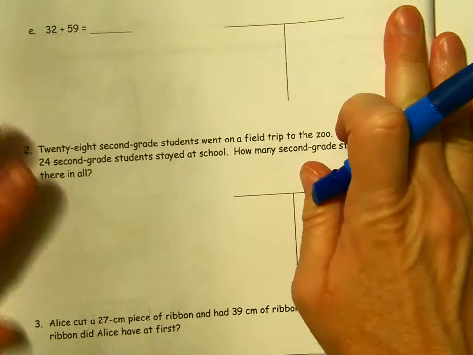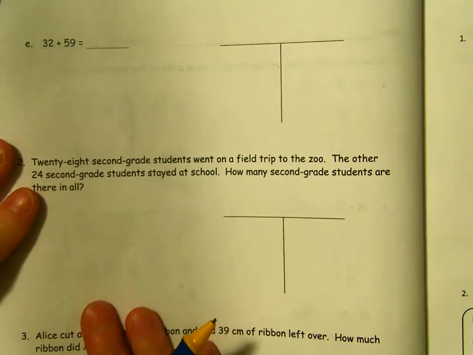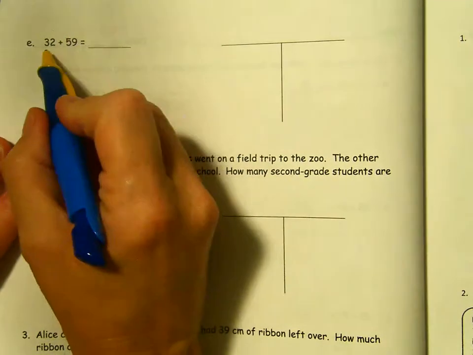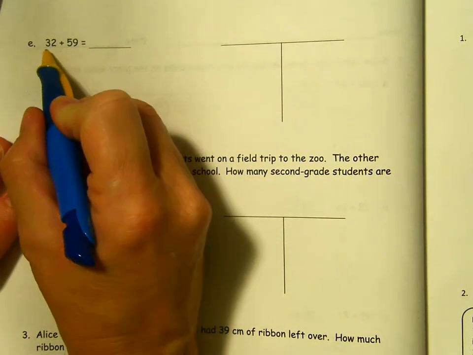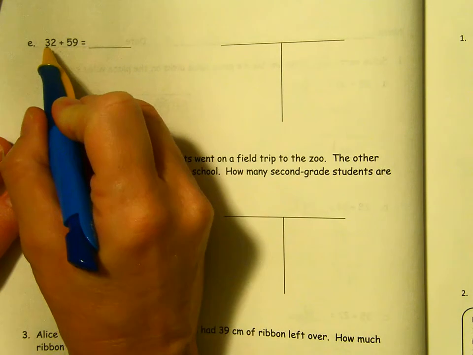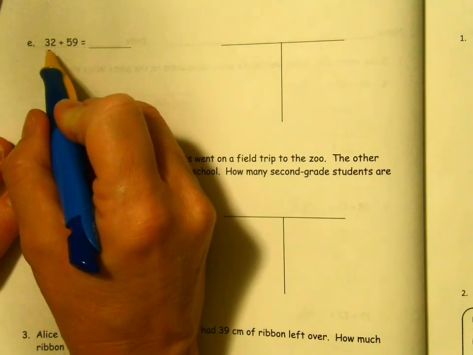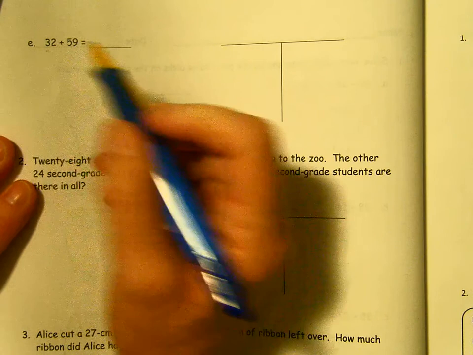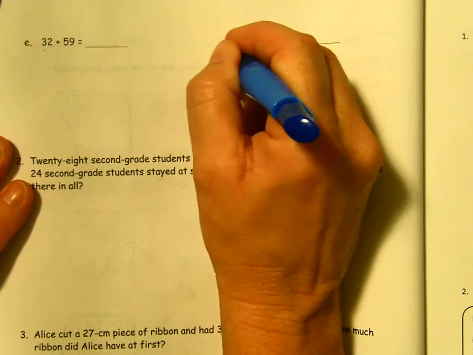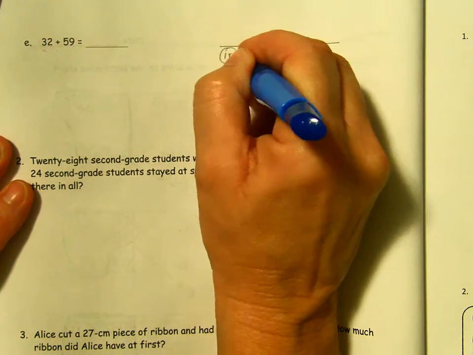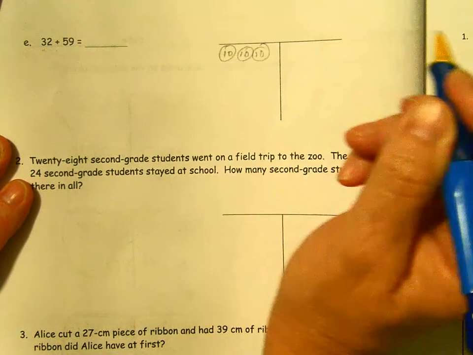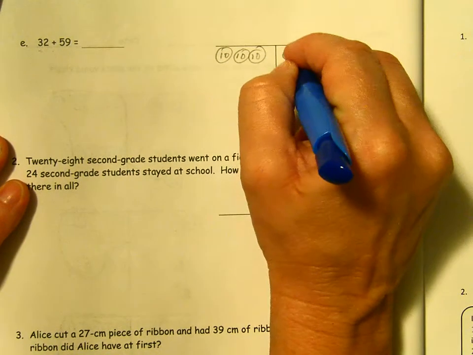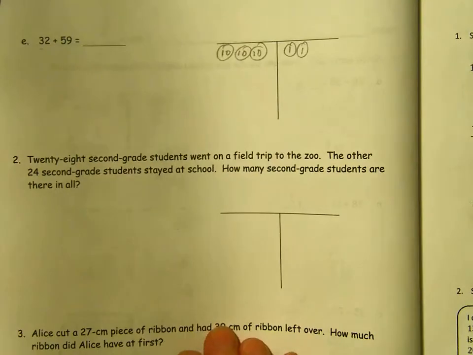One more of exactly the same, and then we have some word problems. So here we have 32 plus 59. My first number, I can say that as 32 or 3 tens 2. 1, 2, 3 tens. 1, 2 ones.